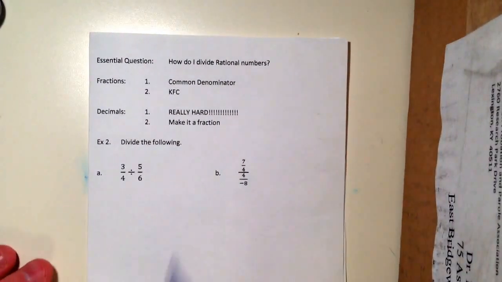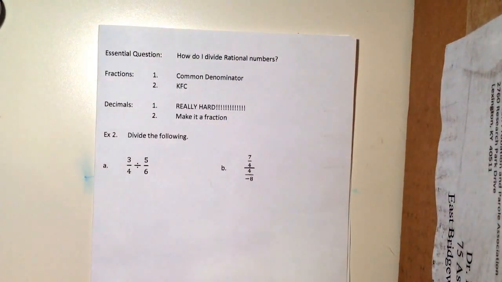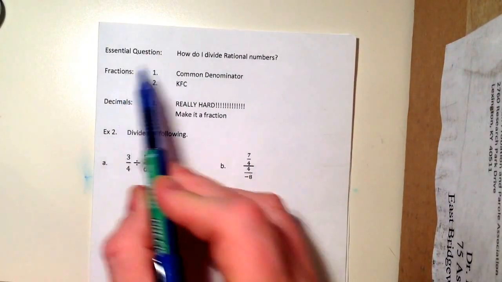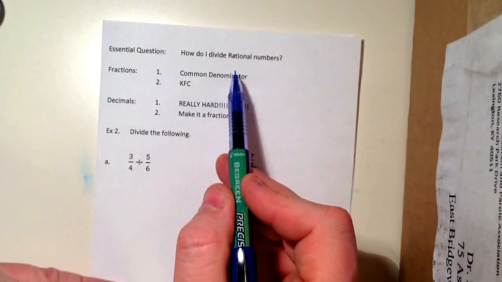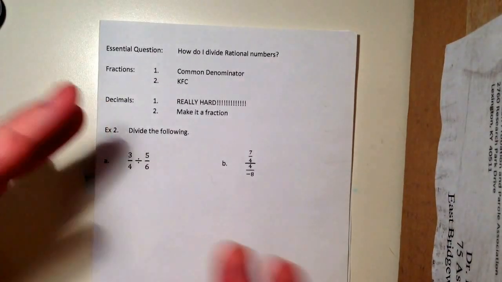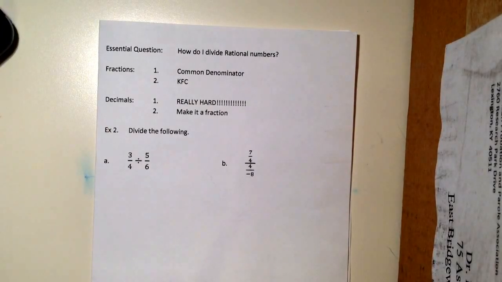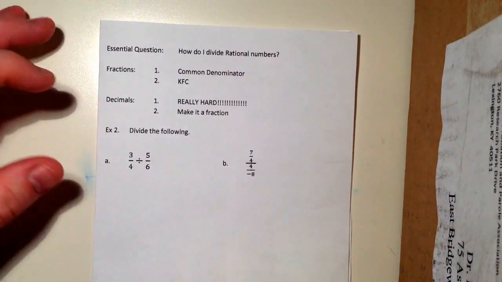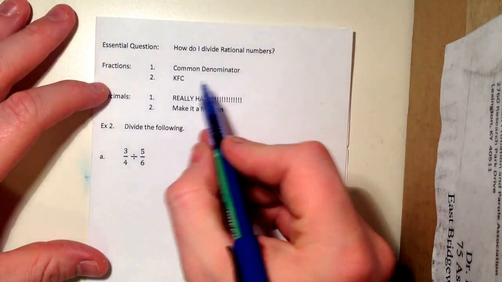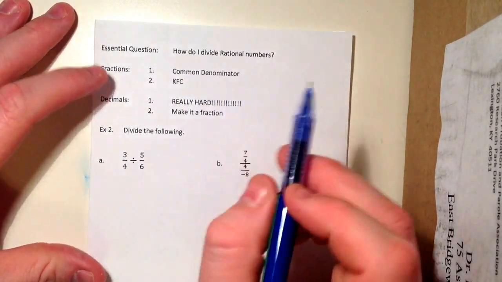All right, we're going to talk about how to divide rational numbers. All right, fractions: common denominator, or KFC. I know common denominator seems kind of strange, so I may not even show you that one because KFC is so common. If you really want to see something different besides KFC, you can come talk to me. There is a way to do this with common denominator, but we're not going to do it right now.